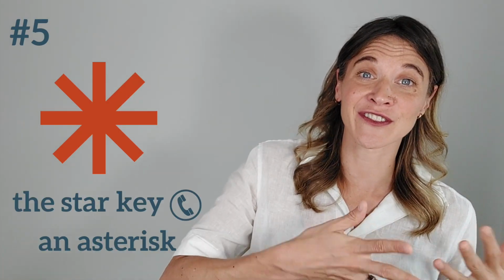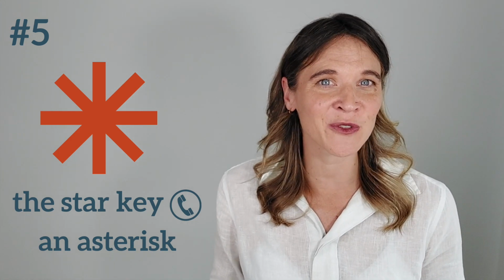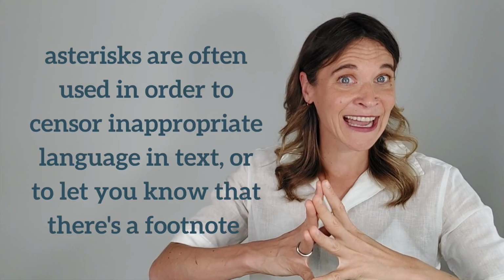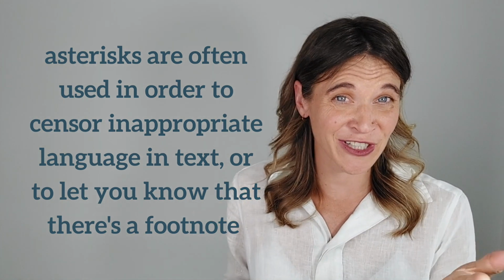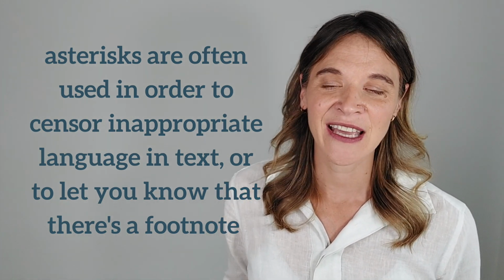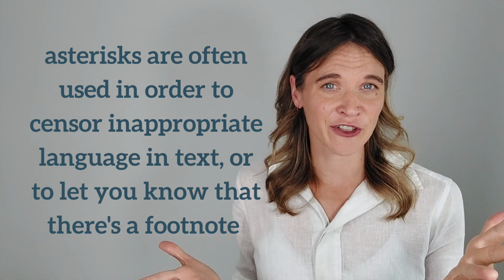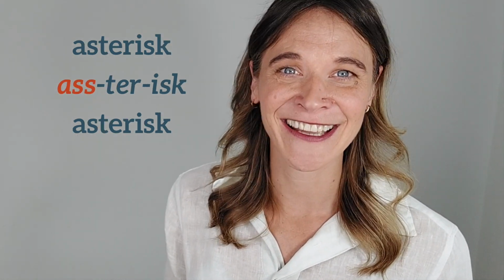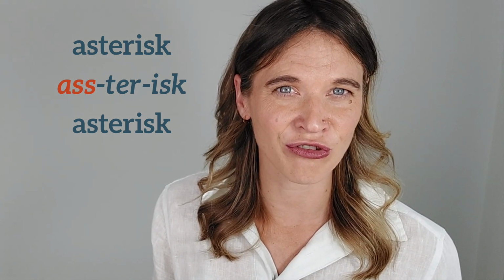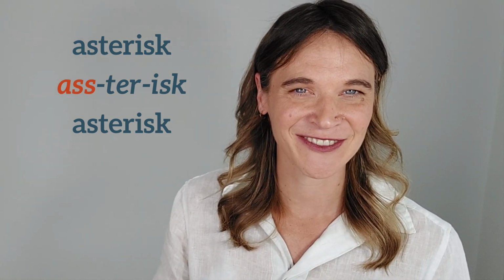Next up, number 5. This symbol is called the star key on most phone menus, or an asterisk. Asterisks are often used in order to censor inappropriate language and text, or to let you know that there's a footnote. Asterisk. That's not an easy word to say. Asterisk.